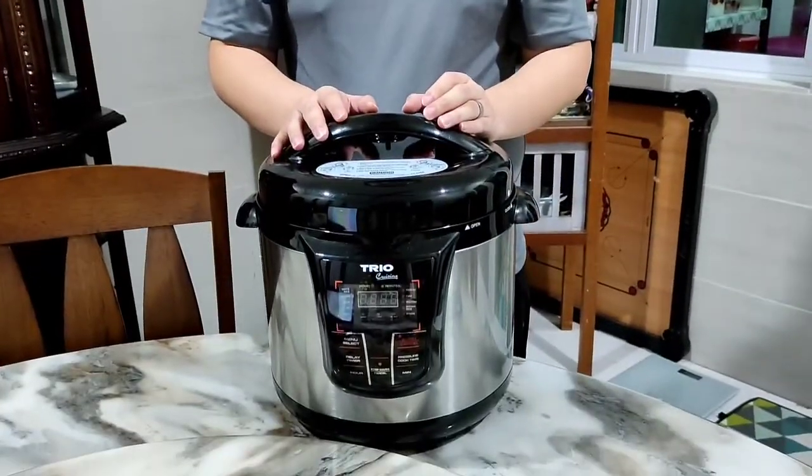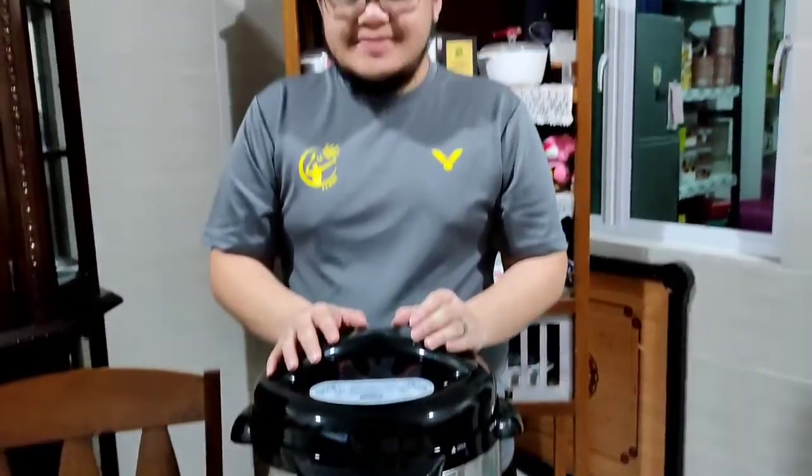Hello guys, my name is Jimmy and my matrix number is 76646 and I am a first year student of Mechanical Engineering at UNIMAS. Today I would like to talk about the application of thermodynamics that is related to our life. So for this assignment, I choose the pressure cooker as my application of thermodynamics.